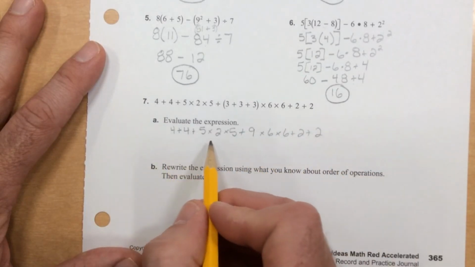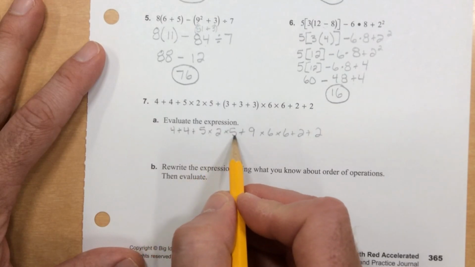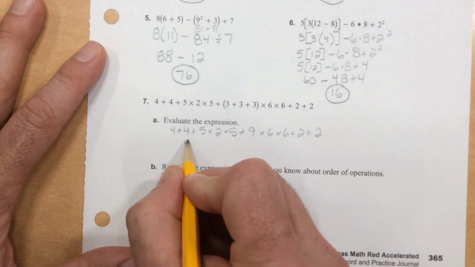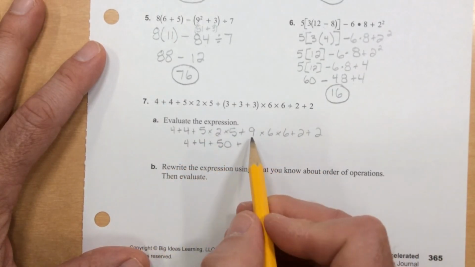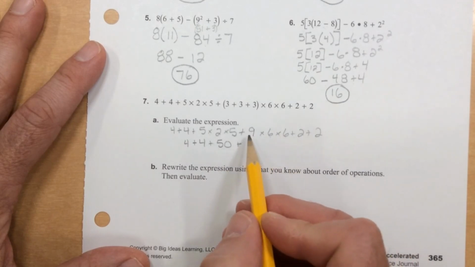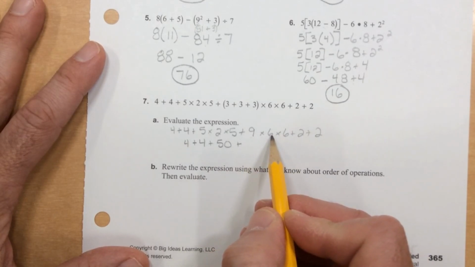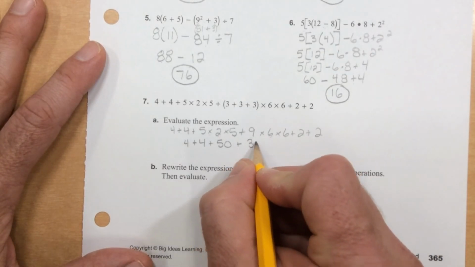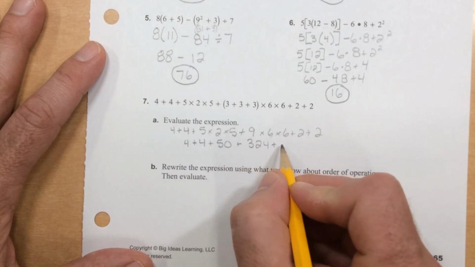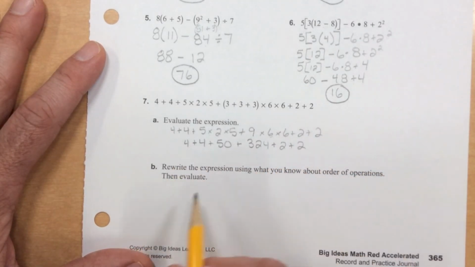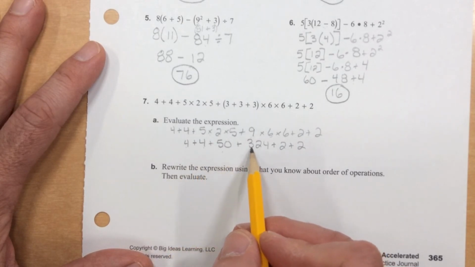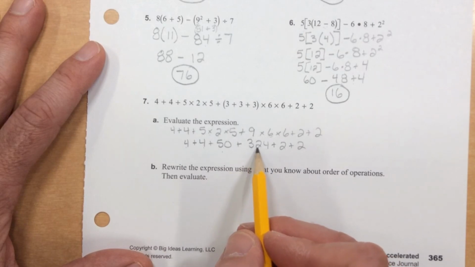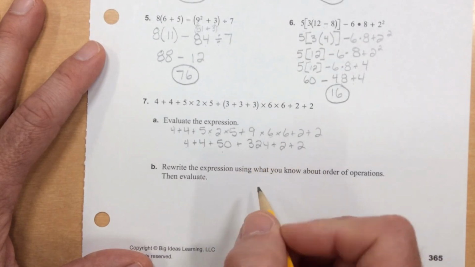Multiplying from left to right, 5 times 2 is 10, times 5 is 50. So this is 4 plus 4 plus 50 plus 9 times 6 times 6. So 9 times 6 is 54, and 54 times 6 is 324. 324 plus 2 plus 2. And now I can add from left to right. 4 plus 4 is 8, plus 50 is 58, plus 324 would be 382, plus 2, 386.